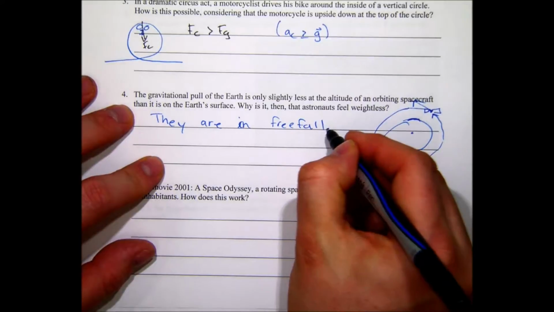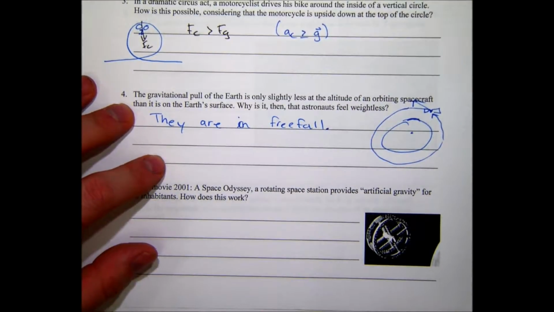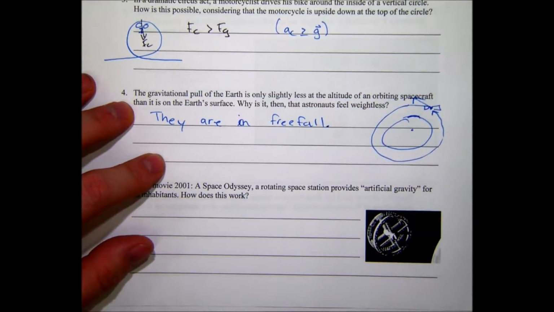So the answer as to why they feel weightless is they're in free fall at all times, but they'll never hit the Earth.